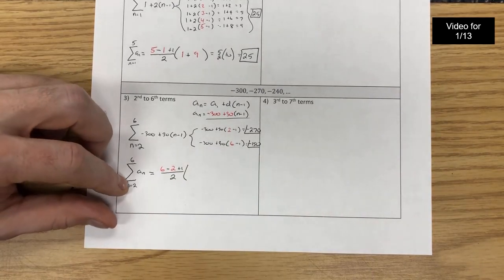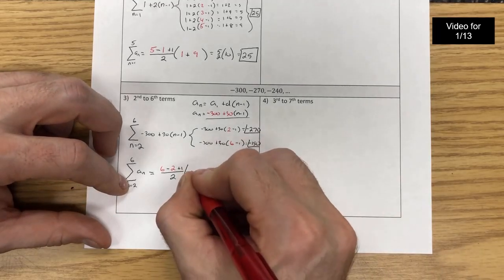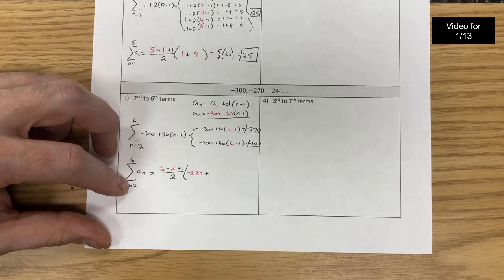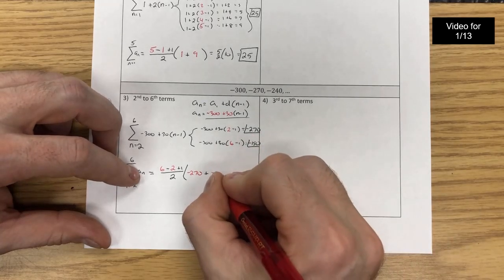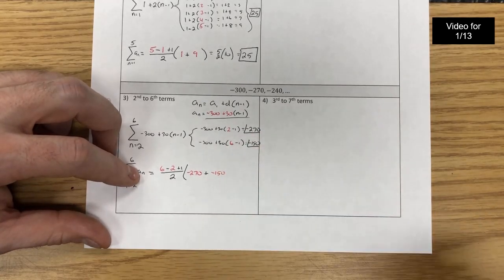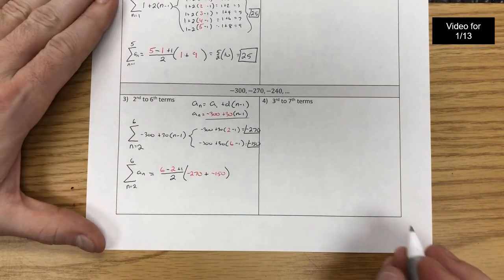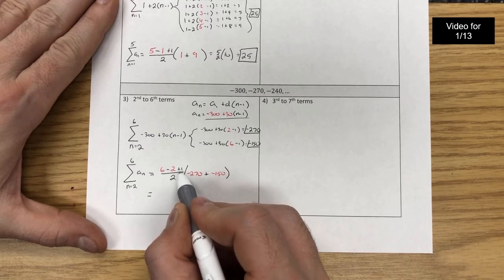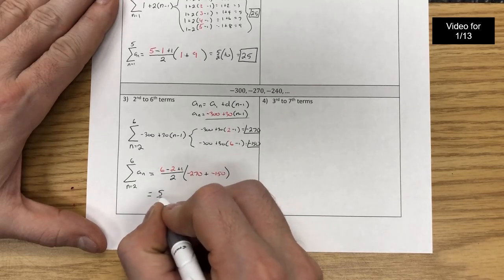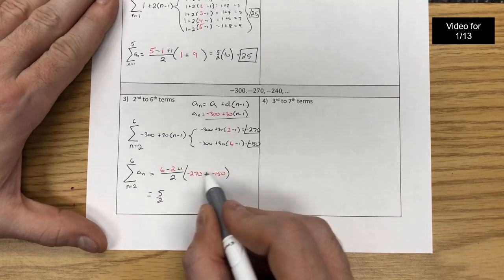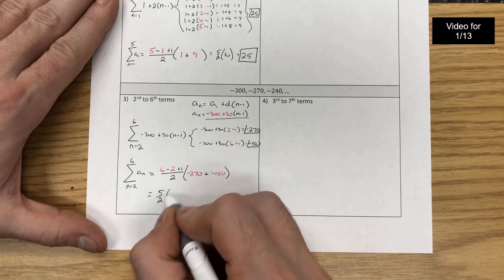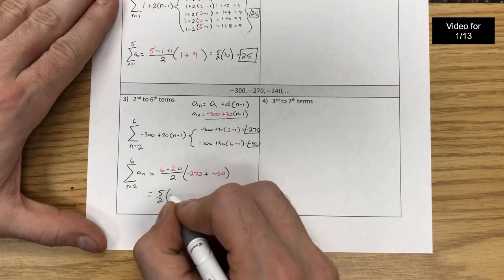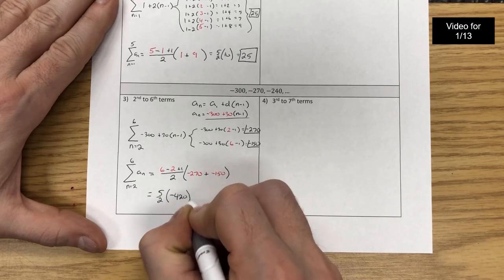And I'm going to take my first term, which in this case is negative 270, and I'm going to add it to my last term, which in this case is negative 150. Perfect. So what I get is I get 6 minus 2 is 4, plus 1 is 5, so 5 halves times negative 270 plus negative 150. Let's see, that's going to be negative 420, times 5 halves, which is negative 1050.